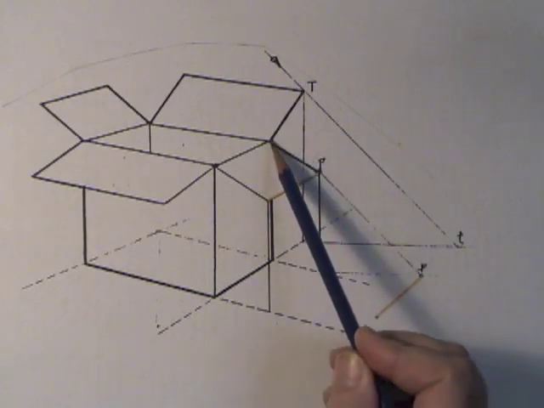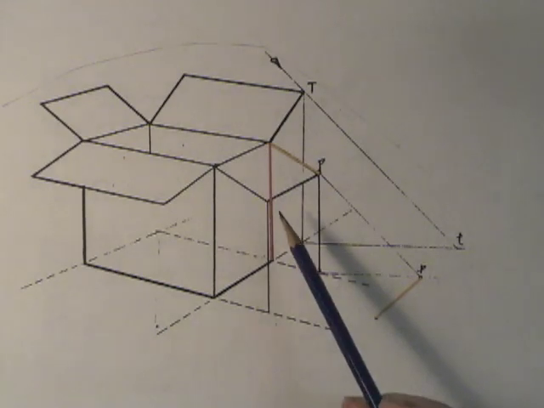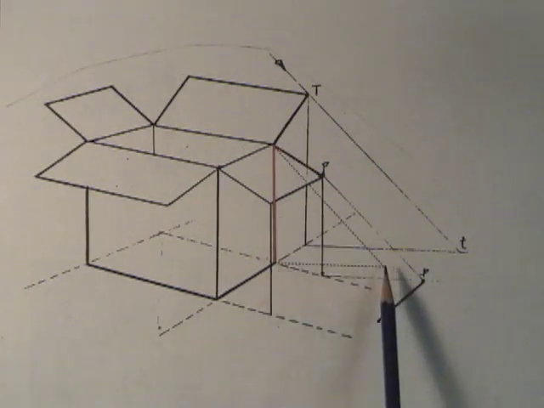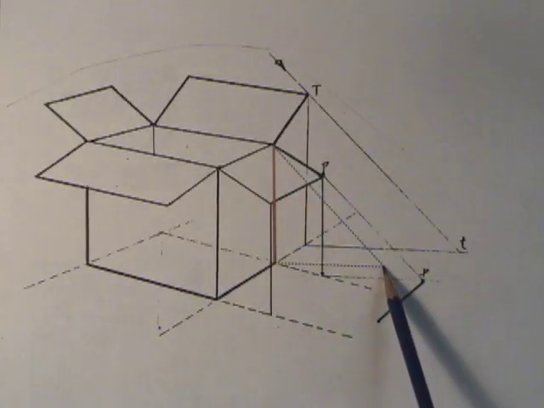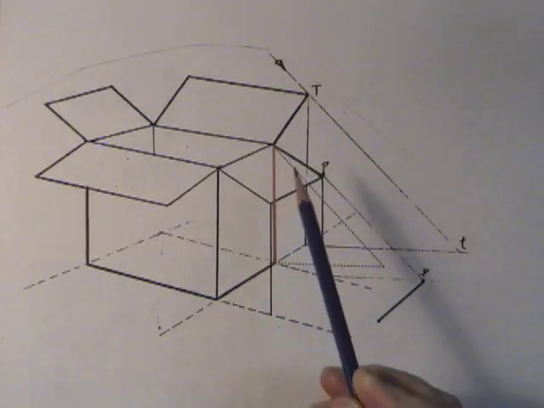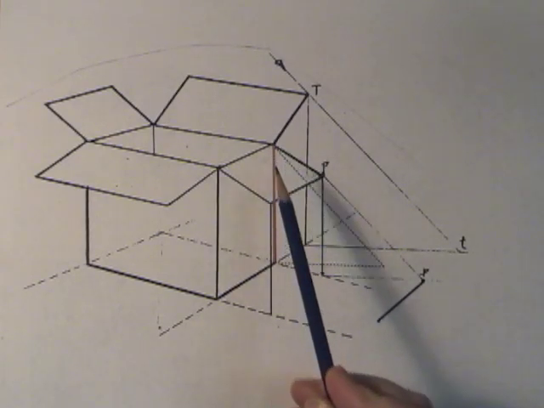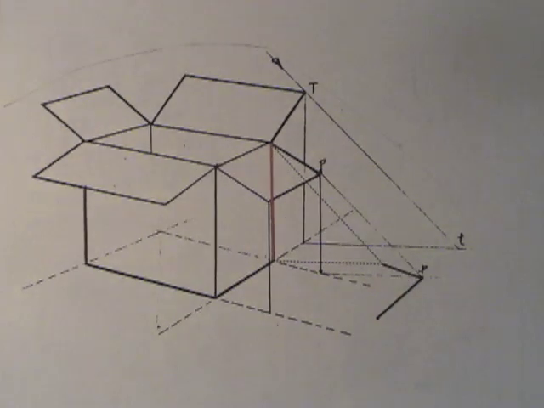Move around to this corner. We put in another pole. I drop in the ground angle, the angle down, and we find another point. And we know this point and this point have an edge between them, so there'll be a shadow between these 2 points.